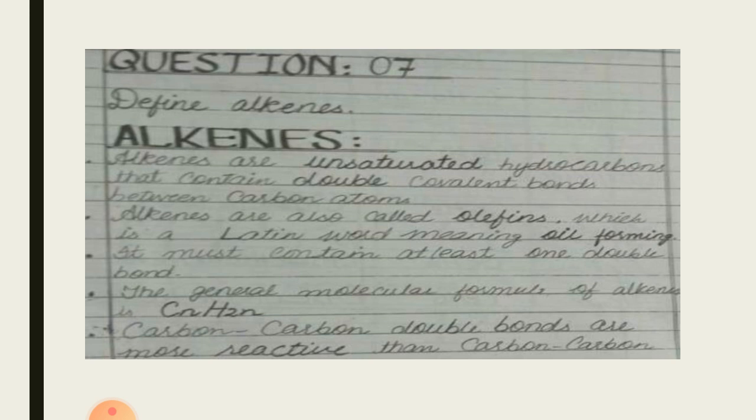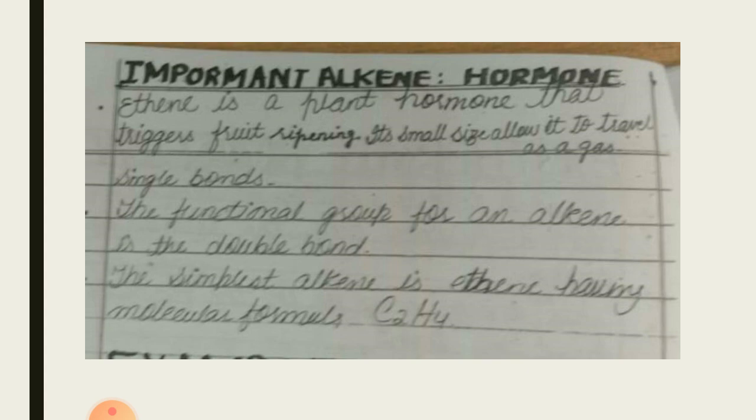The next question we have is: define alkenes. Alkenes are unsaturated hydrocarbons. They have a double covalent bond. Their general name is olefin because these are oil formers, and their general formula is CnH2n. The general formula of alkane is CnH2n+2, and here it has 2 hydrogens less than the alkanes.